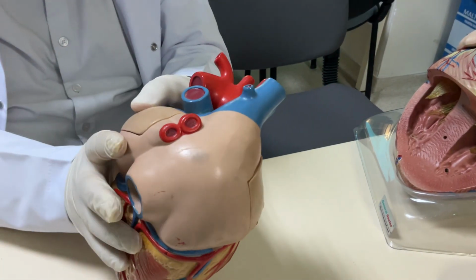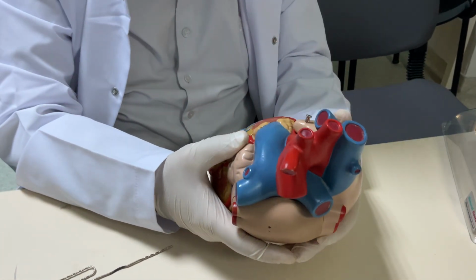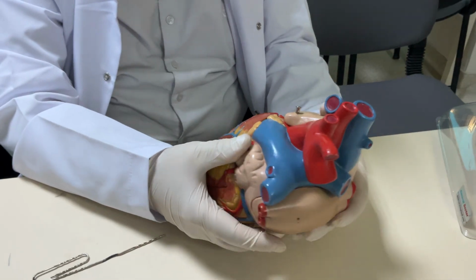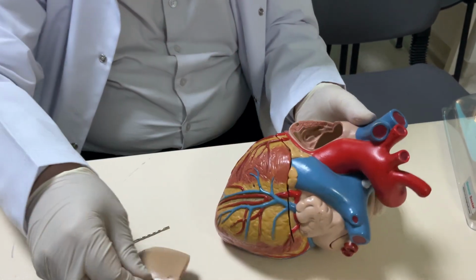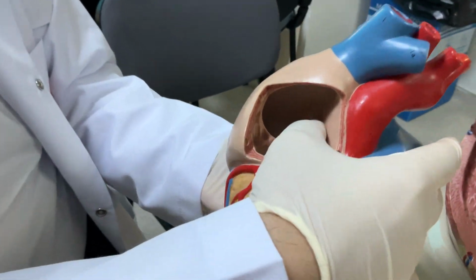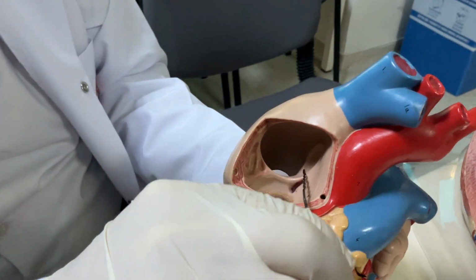Now the heart has three septi with 4 chambers. Let me show you the septi first. Look at this, this is the interatrial septum.